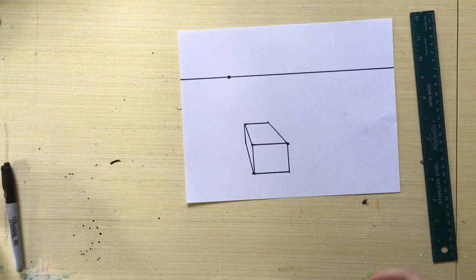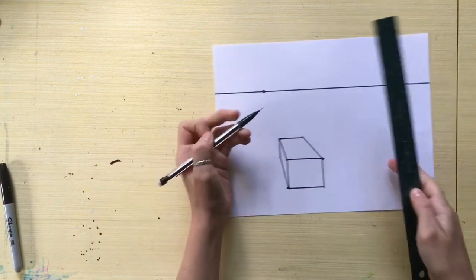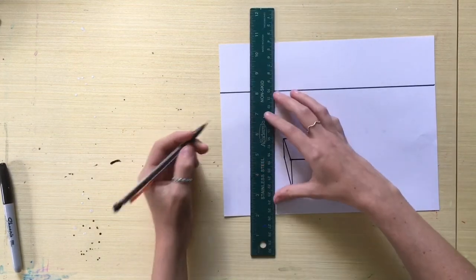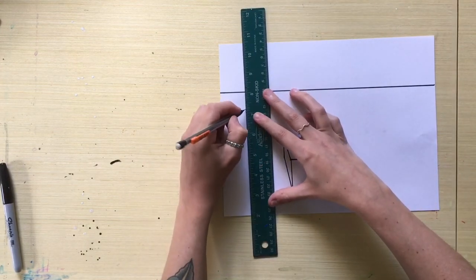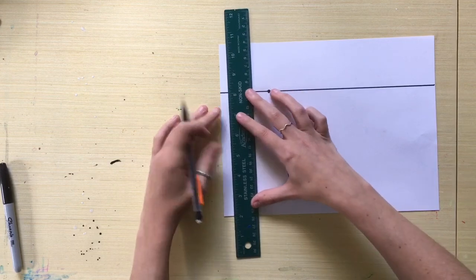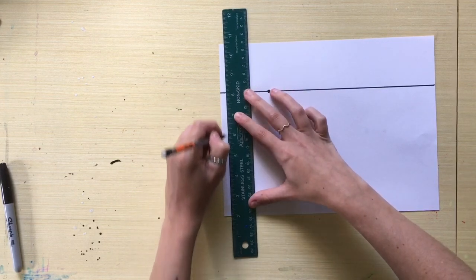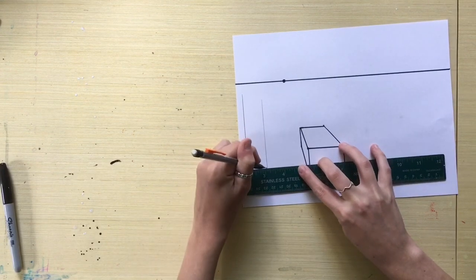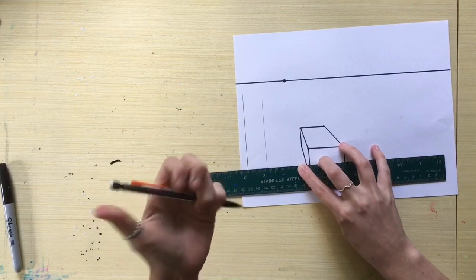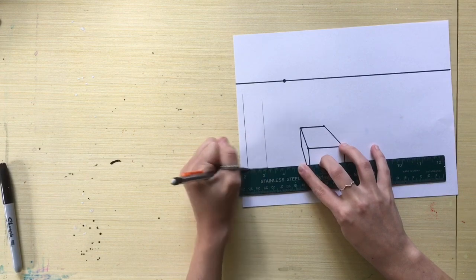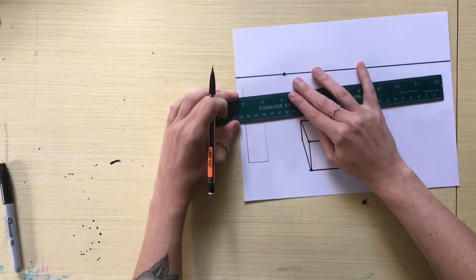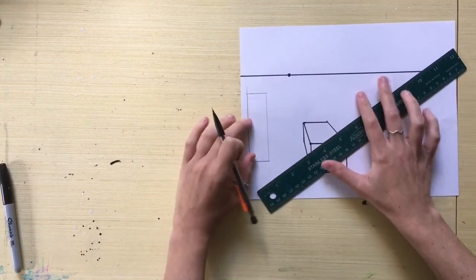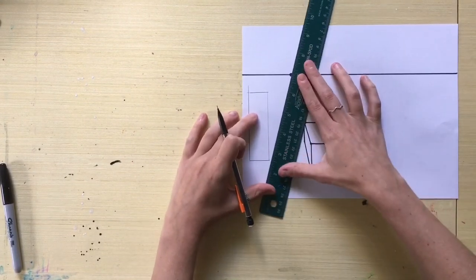Now, I'm going to switch over to pencil to show you something cool, how to make it into something. So let's say we have a long rectangle over here. And then you're going to line your corners up to your dot.